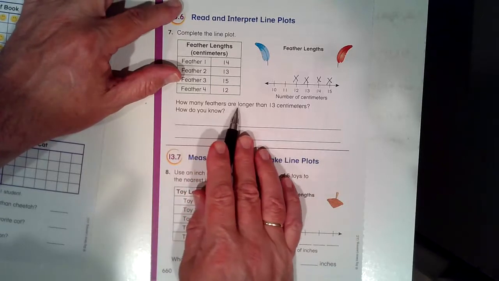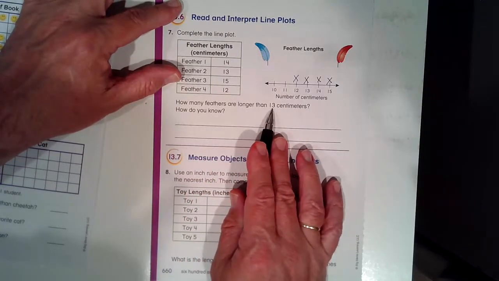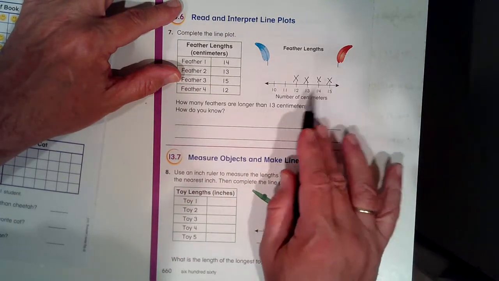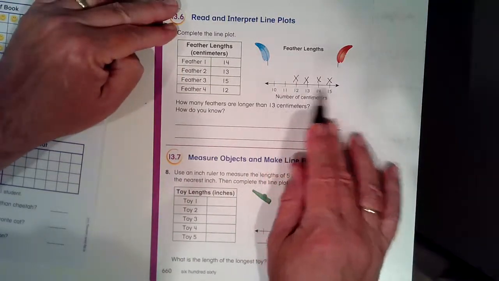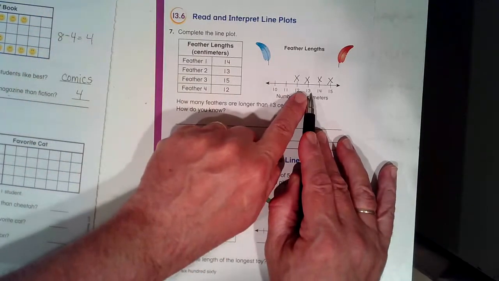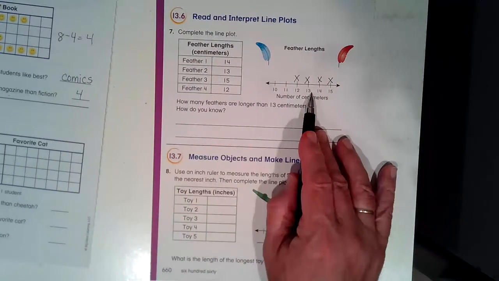How many feathers are longer than 13 centimeters? So I look at my line plot. How many are longer than 13? Well, here's 13. And if it is 13, it's not longer than 13.